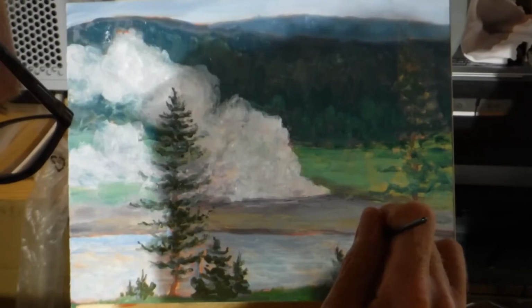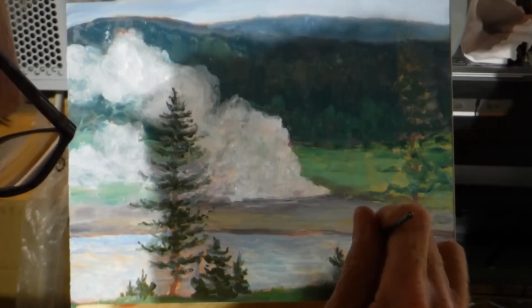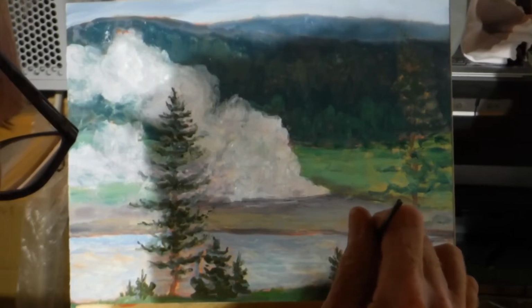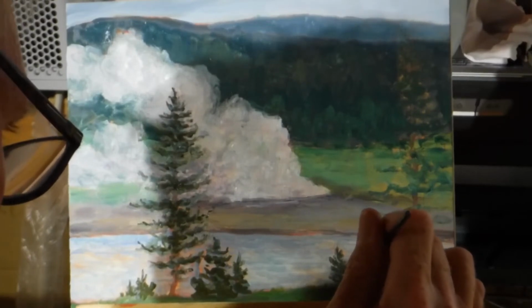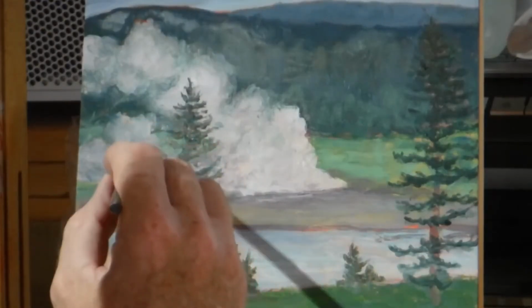Now work a little of the trees, the little saplings growing up close to me. Again, try to make them look natural.